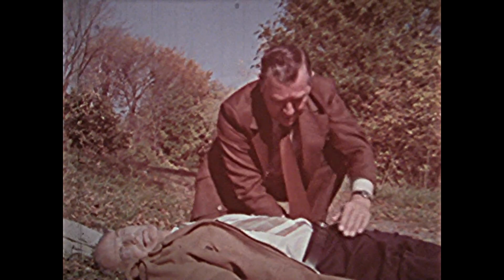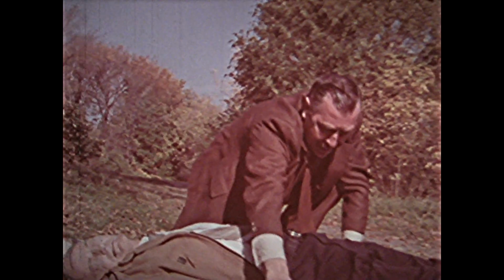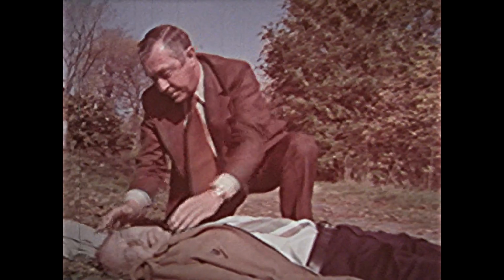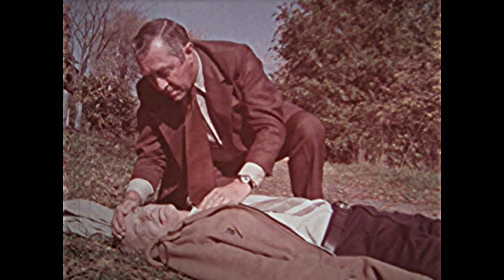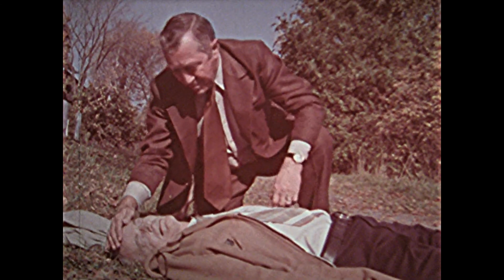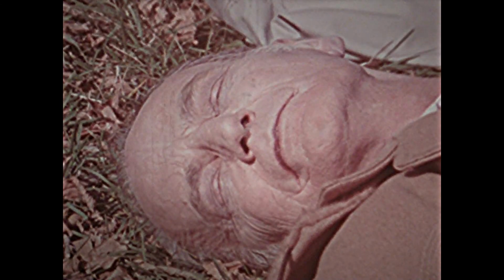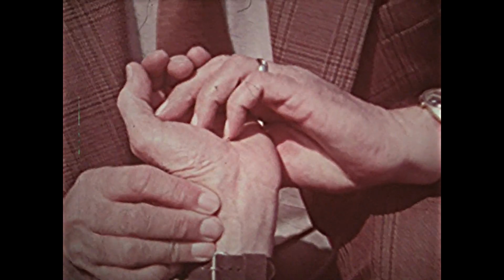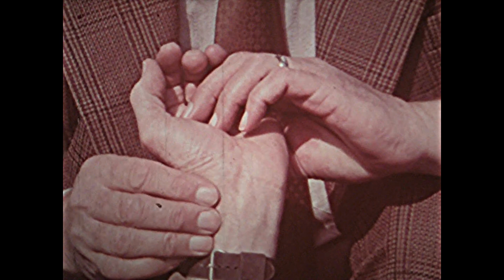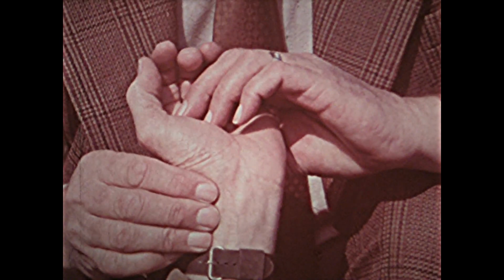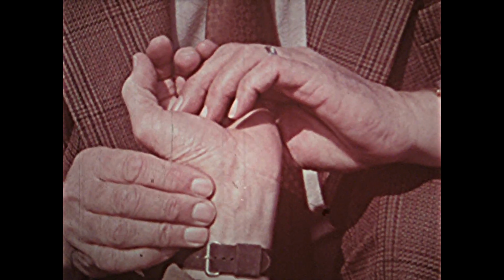The general condition of the casualty may help you to determine what caused the unconsciousness. Feel the skin and note its color. Is it hot and dry, cold and sweaty, pale, flushed, or bluish? Check the wrist pulse. Place 3 fingers over the artery at the wrist and press gently against the bone. Do not use your thumb.